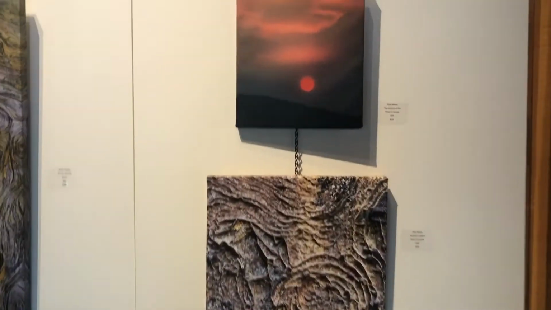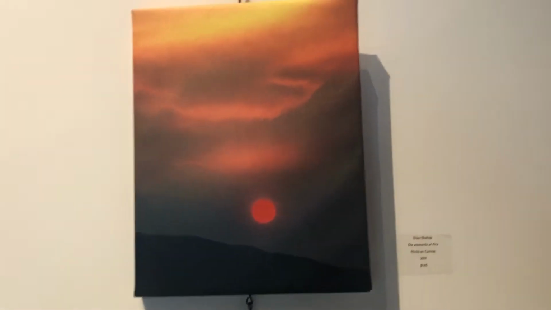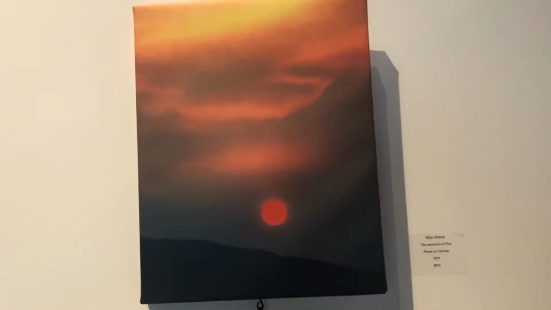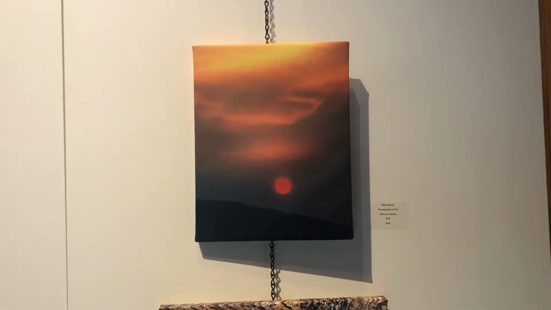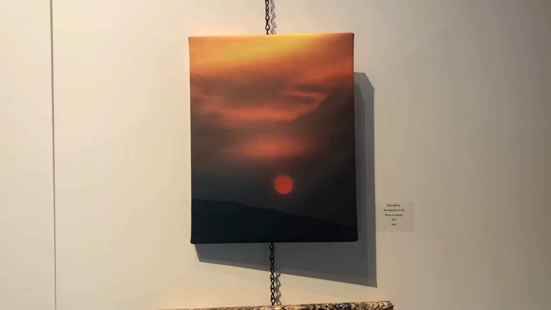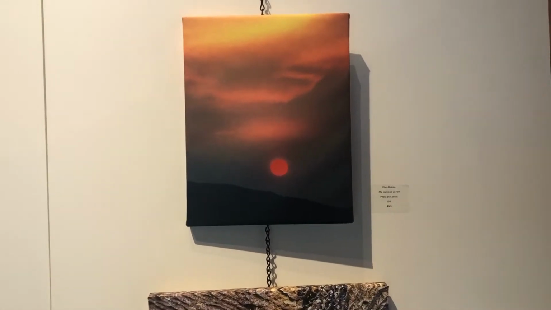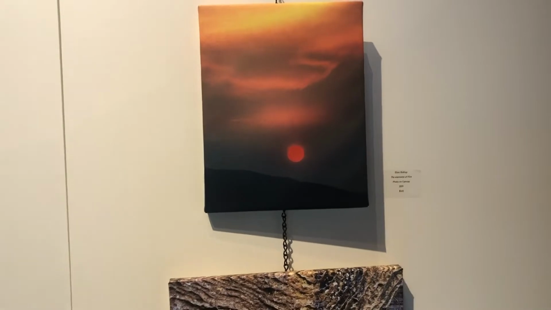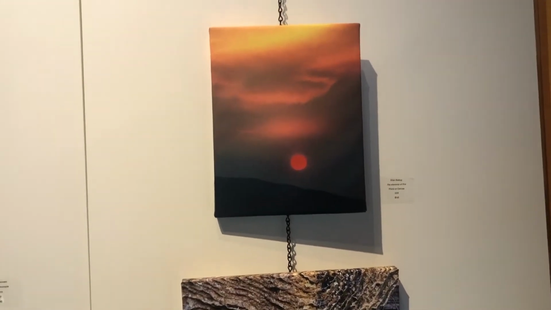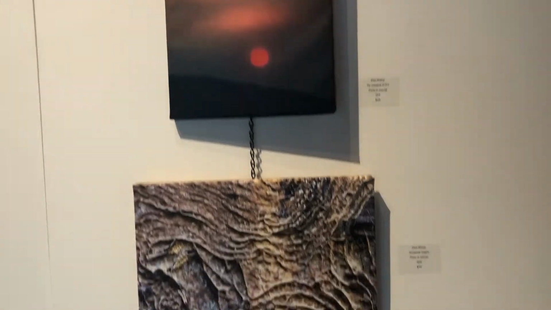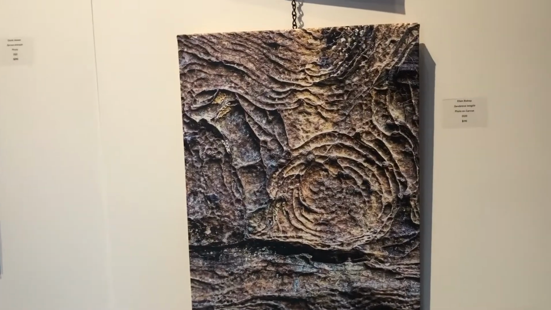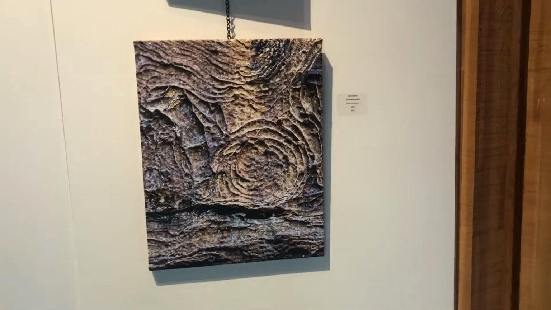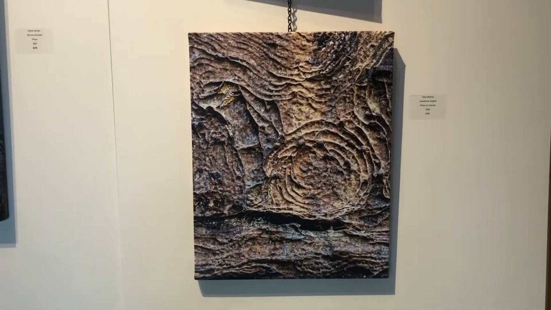So, for example, these are a couple of mine, and all of these are for sale, by the way. This one here is titled The Elements of Fire, and it's actually a photograph of a sunset this past summer when there were forest fires everywhere, and I thought the pattern of the clouds and the patterns of the sun as a red ball dropping through into a dark pattern below was cool. And then the one down here is titled the Sandstone Intaglio. It's a pattern found in a sandstone in a national park in Kentucky.